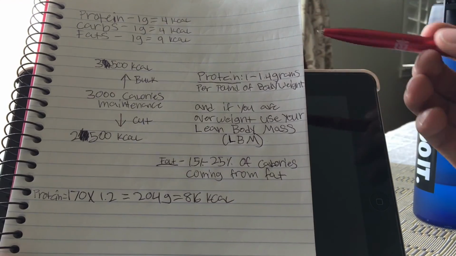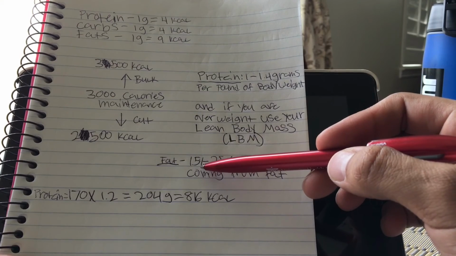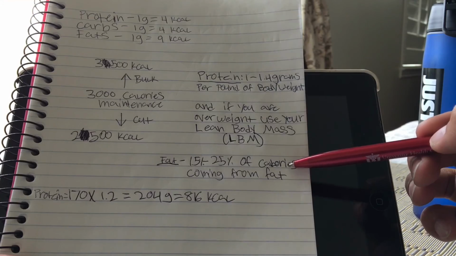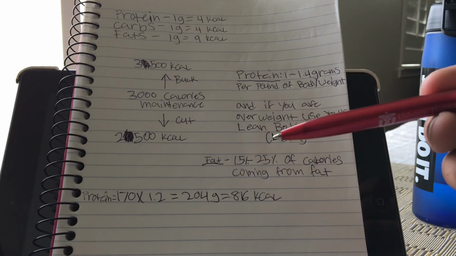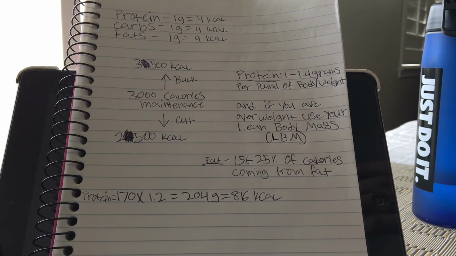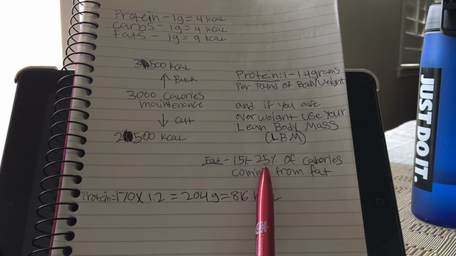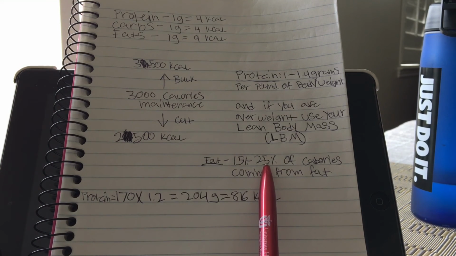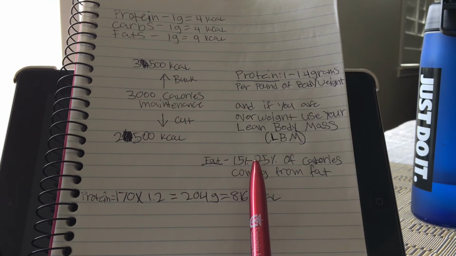Okay, so now we're going to jump from proteins to fats. Your fats, you want to be at about 15 to 25% of your calories coming from fat. If you watch the video I made on fats, you know that fats are essential, meaning you need them. They're something that your body requires. So if you like a higher fat eating style, then you can go with the 25%. If you like more on the lower side, you can go with the 15%. But for this example, we're going to go right in the middle, so we're going with the 20%.